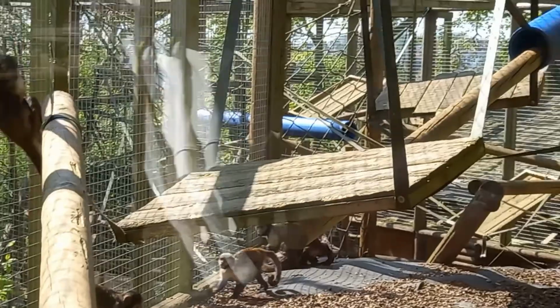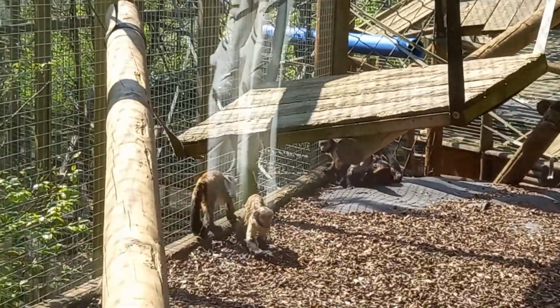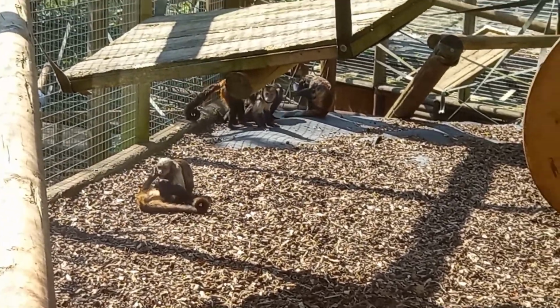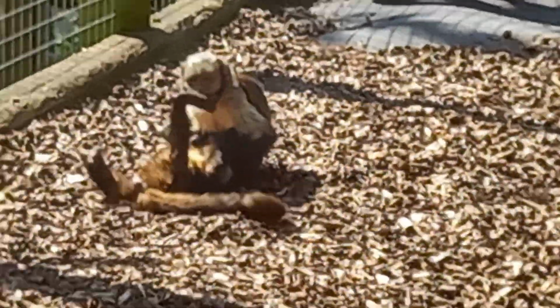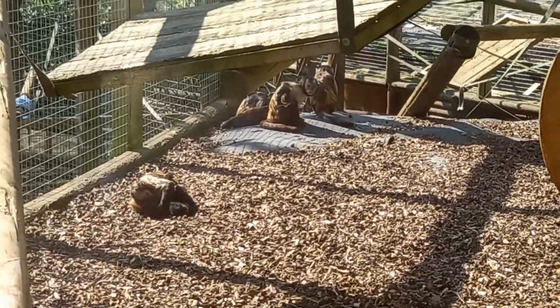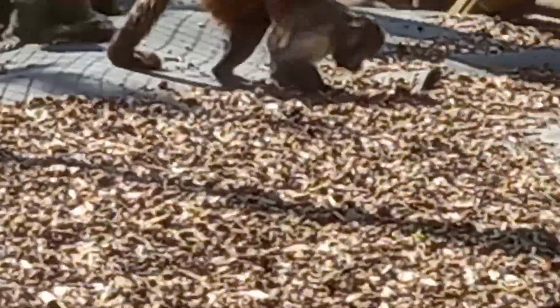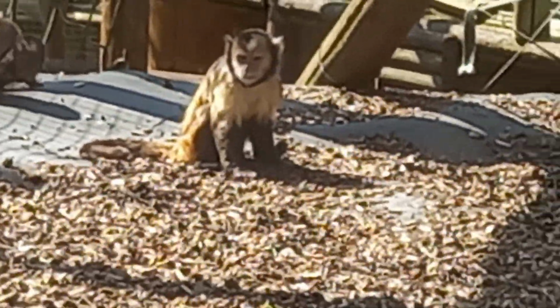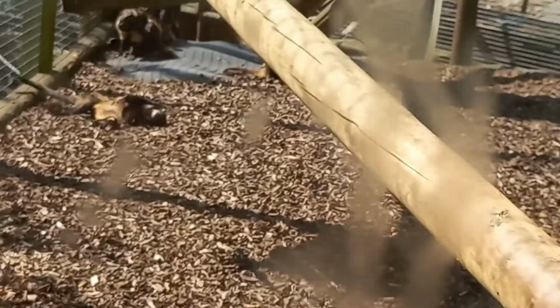Obviously they've got a huge climbing area just over here, and then there's also an even bigger one over at the back, just behind there. You can see all 4 of them. There's a 5th one coming in. Just play fighting now. It's a bit of a closer look at them. These squirrel monkeys. To look at the squirrel monkeys in here.